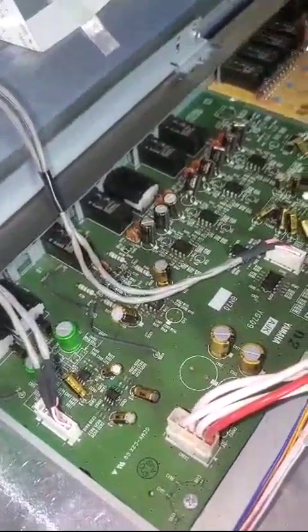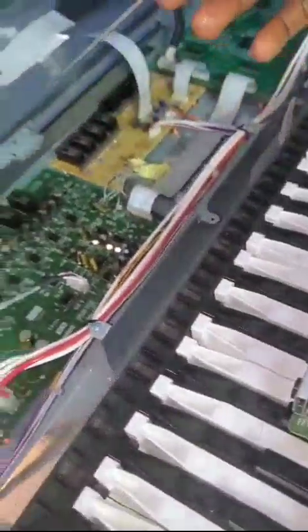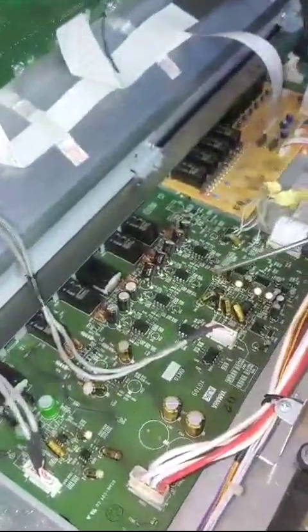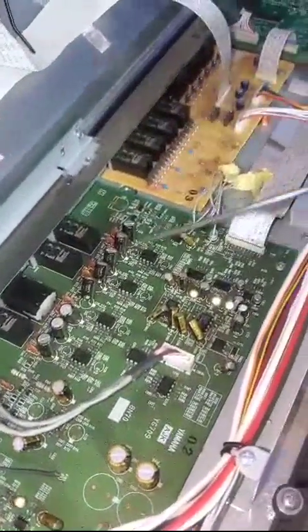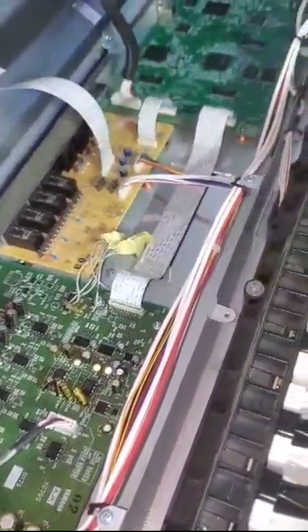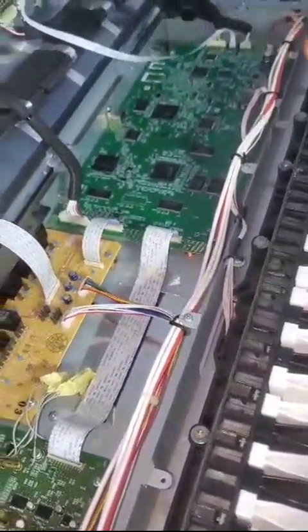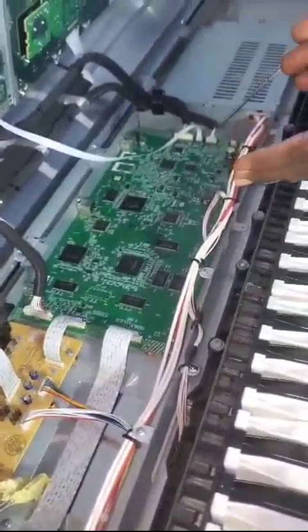So he has tried to work on this. This one is already tampered with. So we diagnosed this one, we discovered the faulty component, and we fixed this audio panel. The audio panel has already been fixed and it's working 100%. After we repaired the audio panel, we discovered that the sound was still not coming out from the keyboard. Then we knew that the issue is from the digital motherboard.